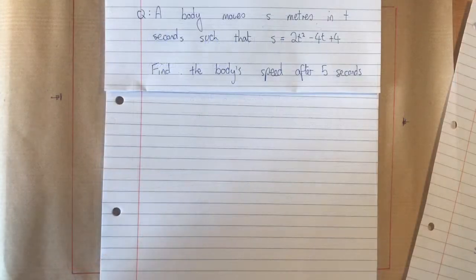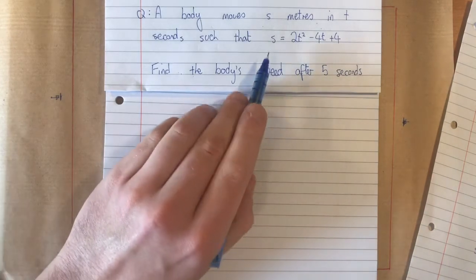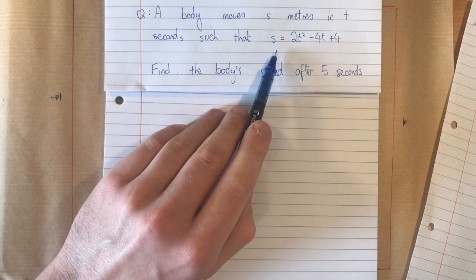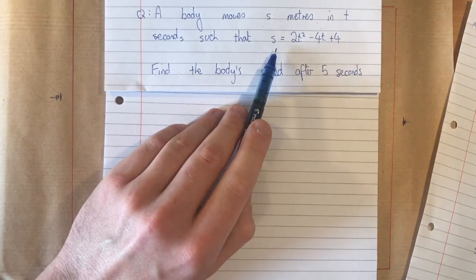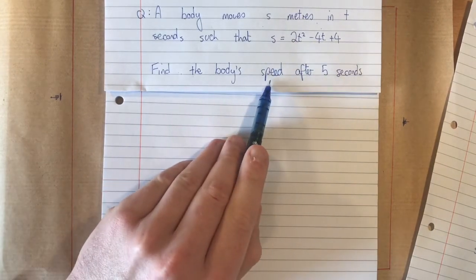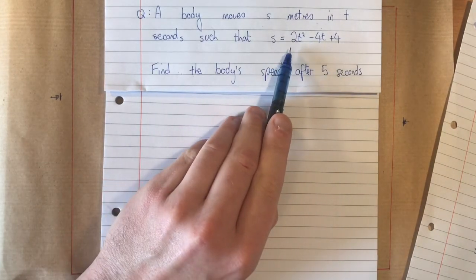So we were given this question: a body moves s meters in t seconds such that s is equal to 2t squared minus 4t plus 4. Find the body's speed after 5 seconds. So this is a formula for distance. According to our previous learning, to turn that formula for distance into a formula for speed, we have to differentiate this formula.